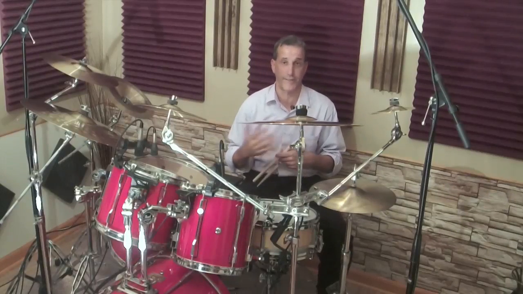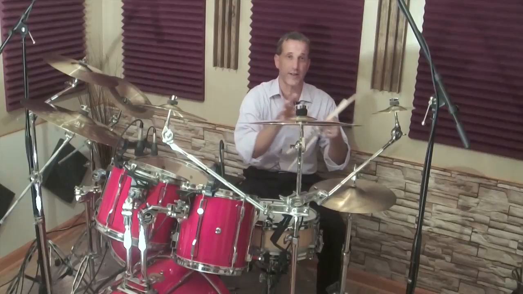Now again, this type of concept is definitely used in a lot of fusion music, progressive rock. Metric modulation, again, gives the shifting feel between rhythms, but you're really not changing the tempo of the notes, you're just making those note values move into the next note value at the same tempo.